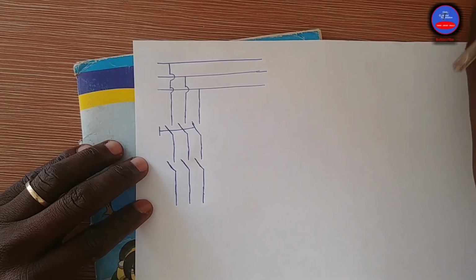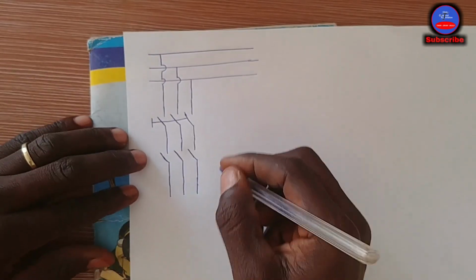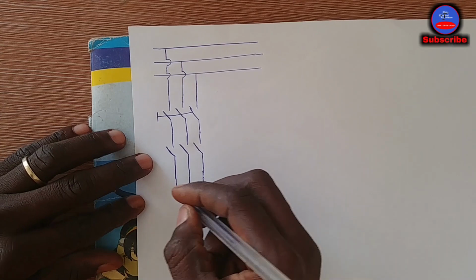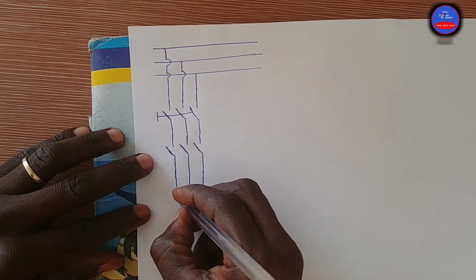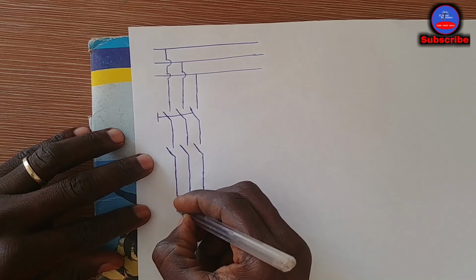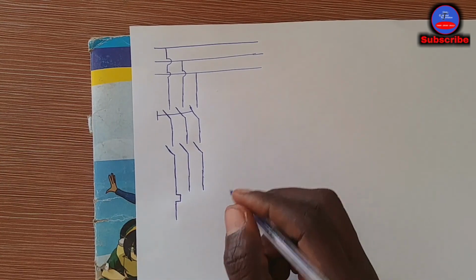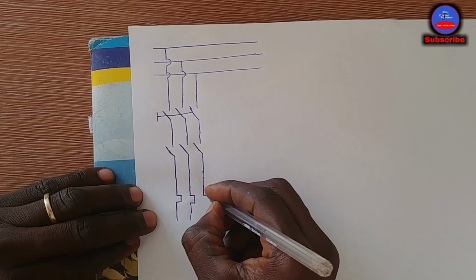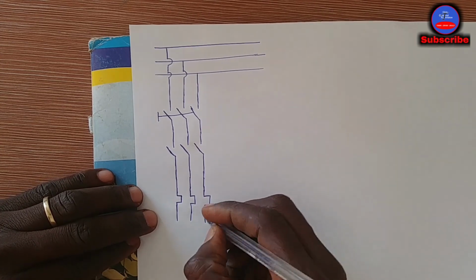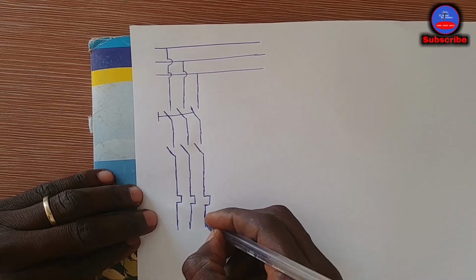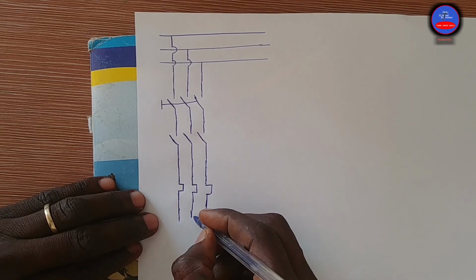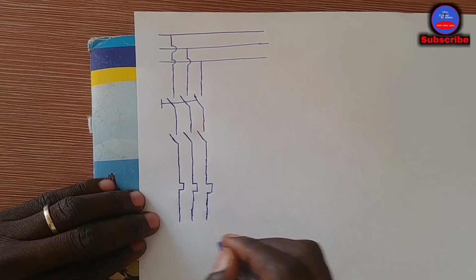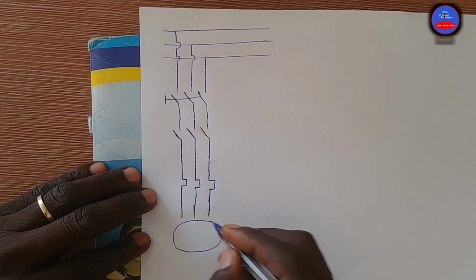But here I will not add the overload. You can choose to add it later. I'm only demonstrating how to connect the motor in star and then delta on the motor terminal block. I will not include the overload itself in the wiring, but I will draw the symbol here. So when you are doing it yourself, just add the overload. Then this is our motor, the 3-phase motor.